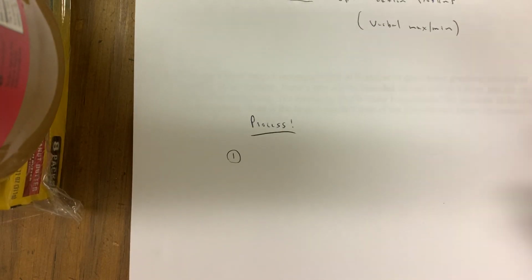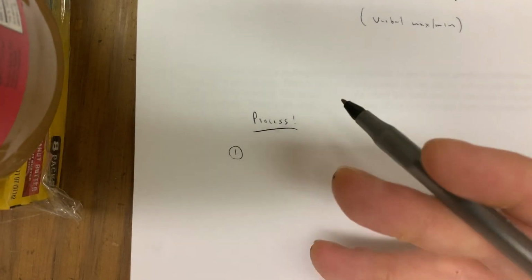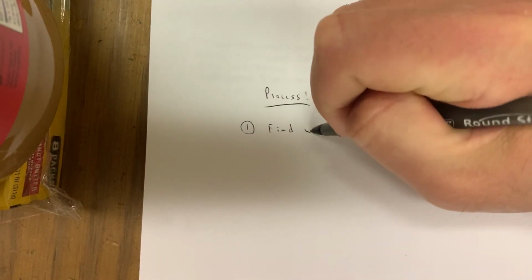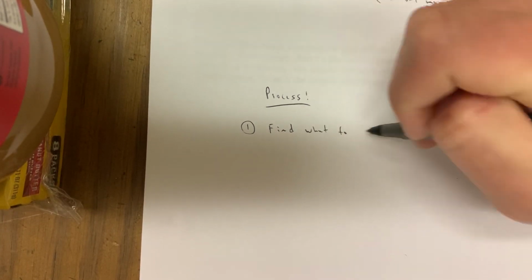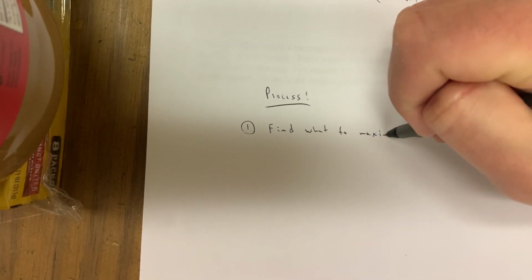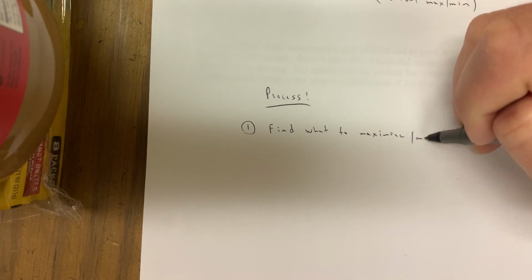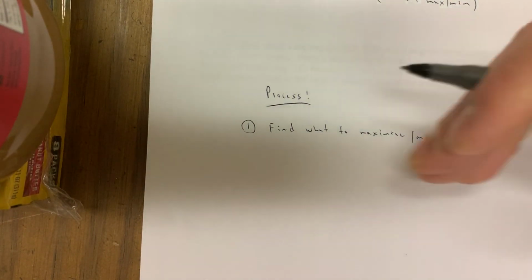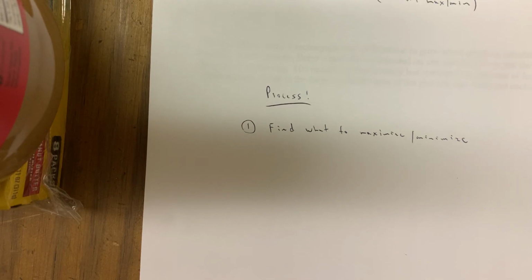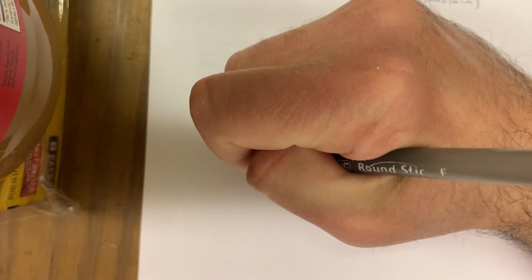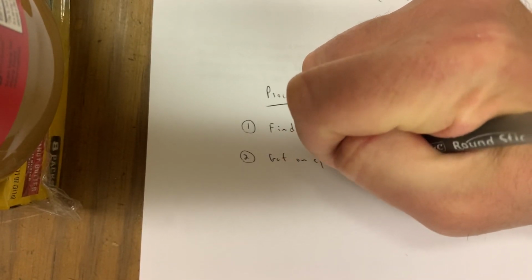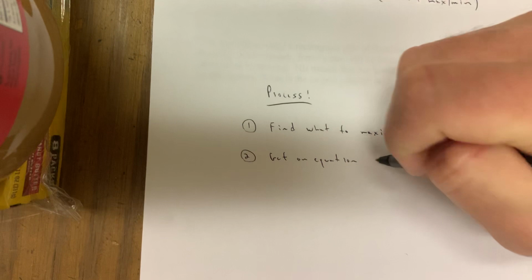And in these problems, they're always going to tell you whether they want you to maximize something or minimize something. You got to find out what that something is, okay? So the first thing you want to do is find what to maximize or minimize. And then you need to get a function that represents that thing, okay? If you want to minimize cost, you got to get a function that represents cost. So right here, we want to get an equation for that thing.